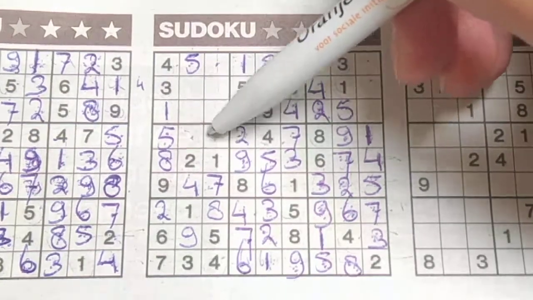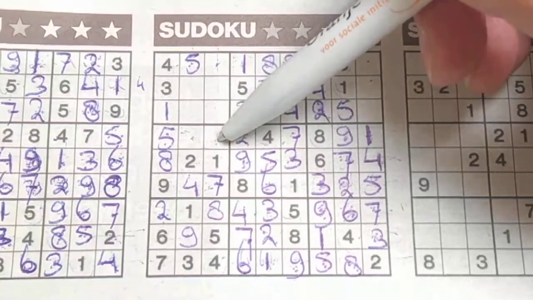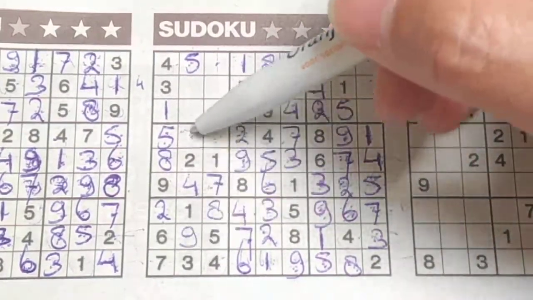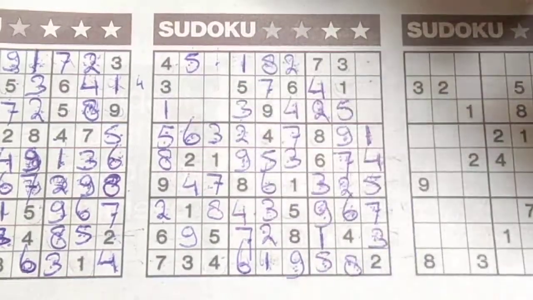Then these 2 numbers of this big square. The missing numbers here, the 3 and the 6. We have a 3 here, no 3 there. 3 should be there, and the 6 goes there.